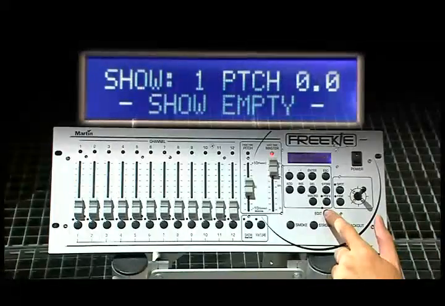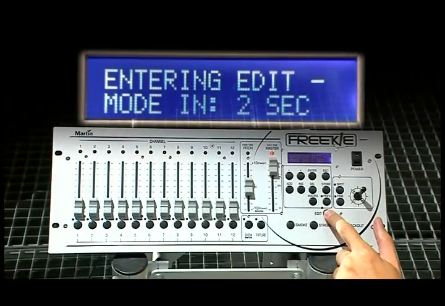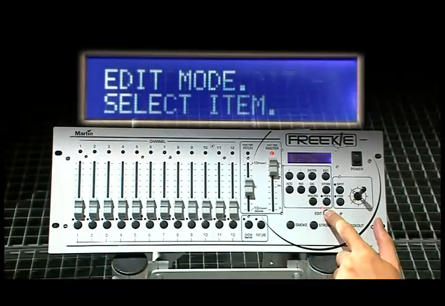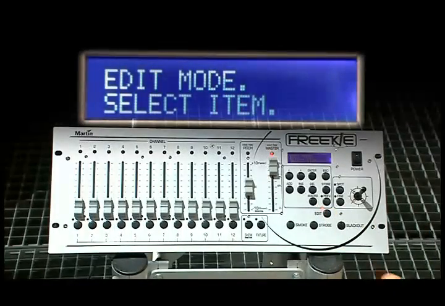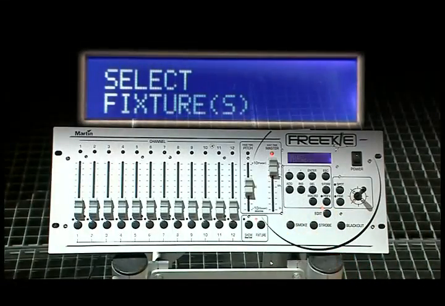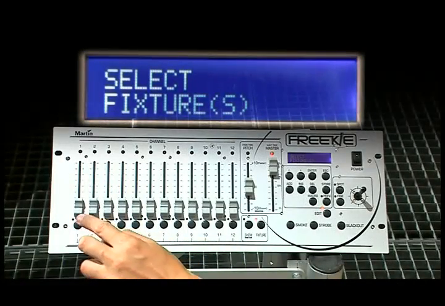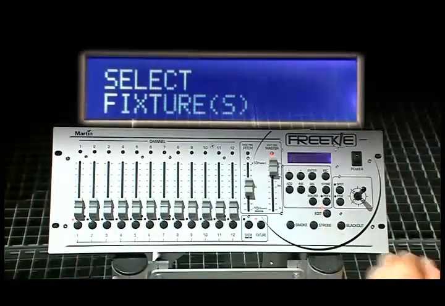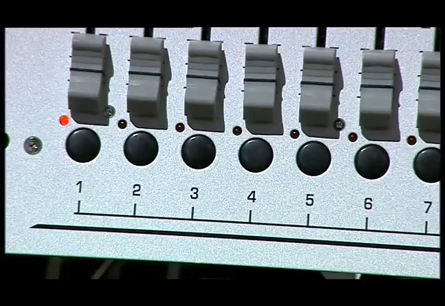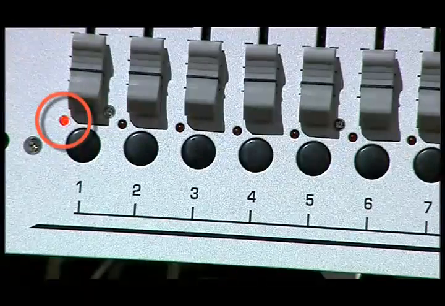First, you have to enter edit mode. Press and hold the edit button for 3 seconds. Once in edit mode, press the fixture button. The display now reads Select Fixture. Press button 1 in the row of fixture ID buttons. You'll see a little red light indicating that it's been selected.